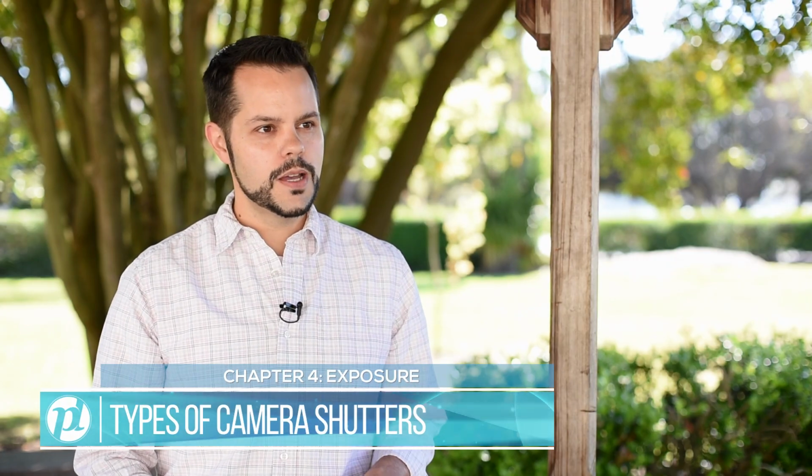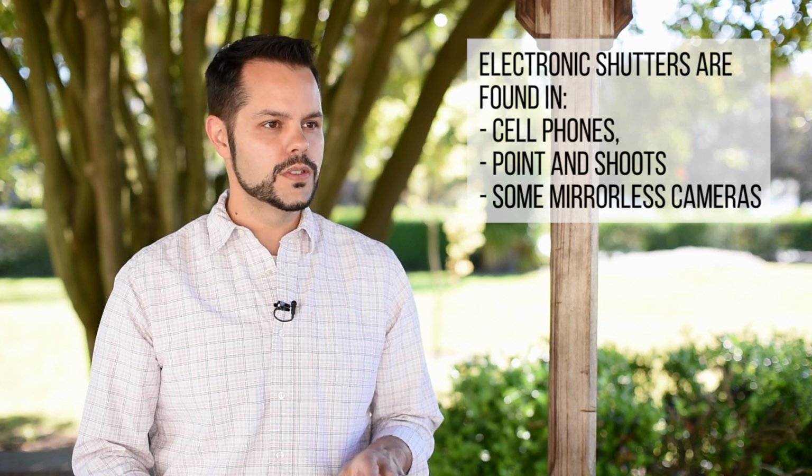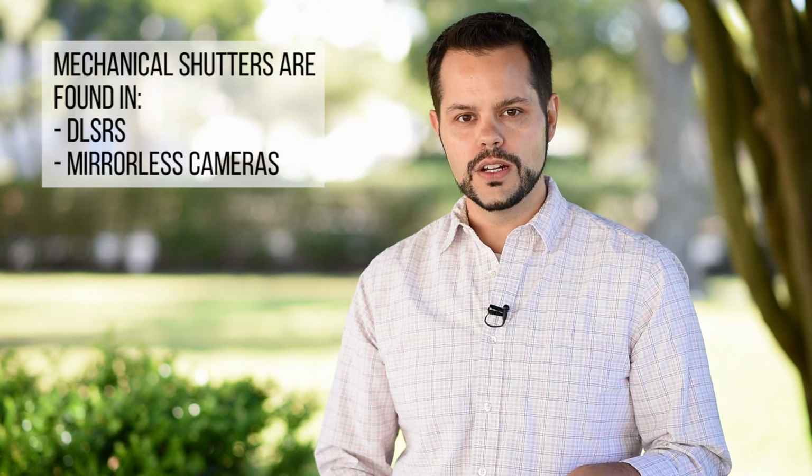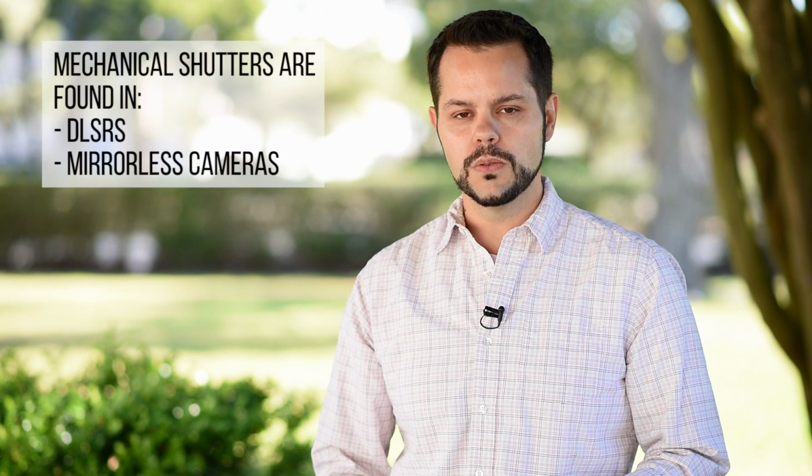So there's a few different types of shutters out there. There are electronic shutters, and those are found in cell phones and point and shoots and some mirrorless cameras. And there's also mechanical shutters, and those are found in pretty much all DSLRs and also some mirrorless. So right here I've got a mirrorless camera, and it's got a mechanical shutter. Take a look at the shutter moving. You can actually see it moving across the sensor, and it's basically acting like a curtain, and it's called a curtain shutter.